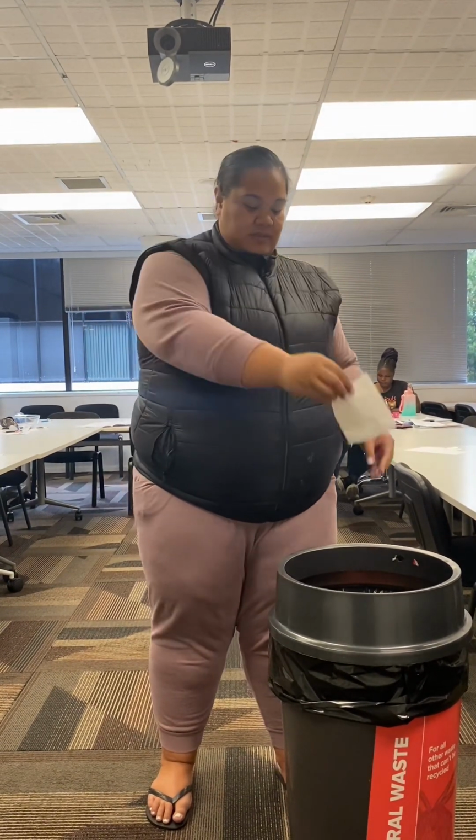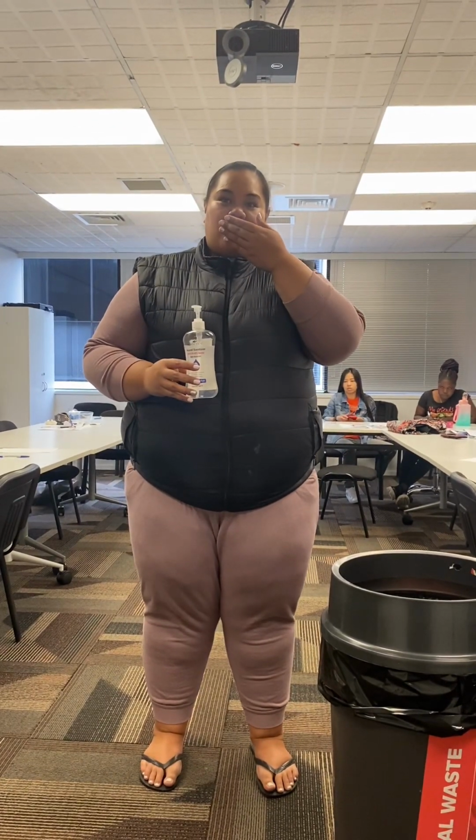First, cover your mouth and nose with a tissue when coughing and sneezing. Second, use the nearest waste receptacle to dispose of the tissue after use. And third, after coughing or sneezing, perform hand hygiene. And lastly, wear a mask if you are coughing or sneezing constantly.